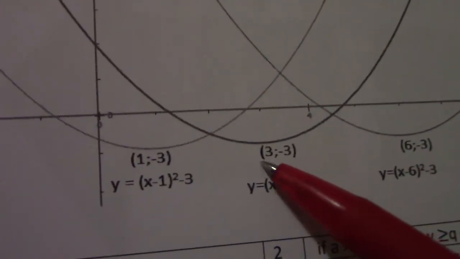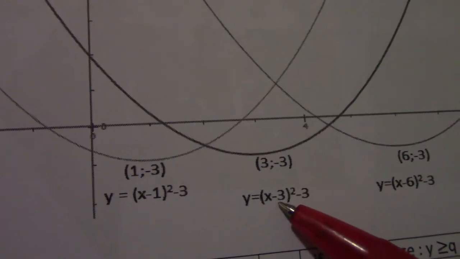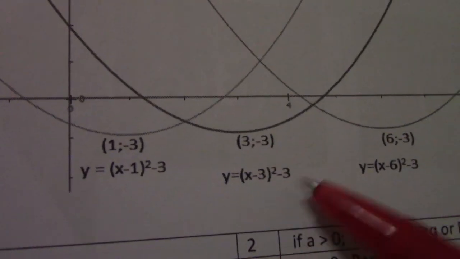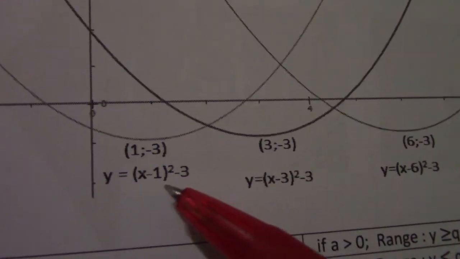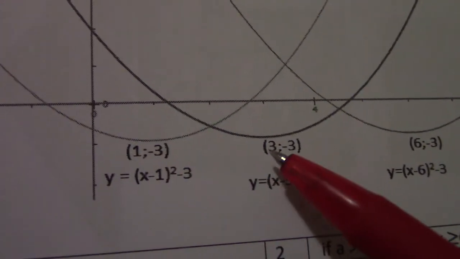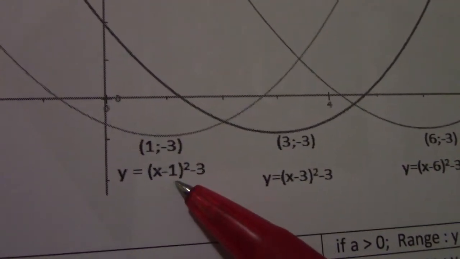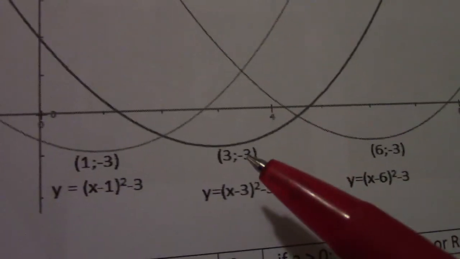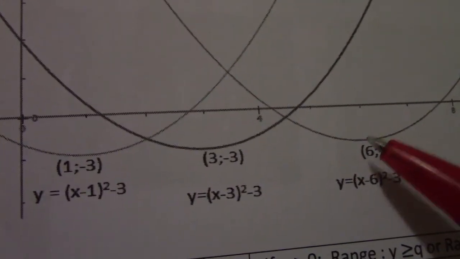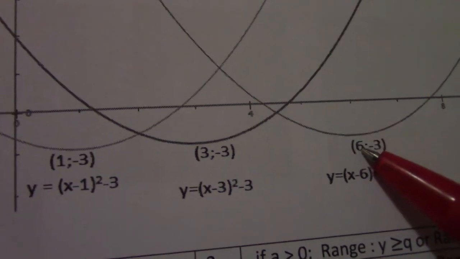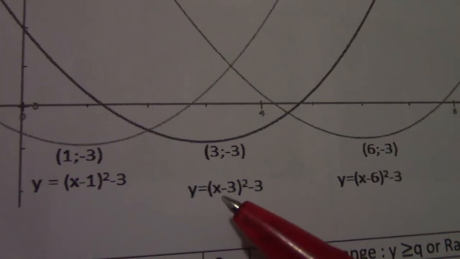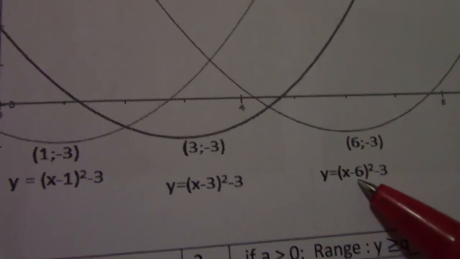So if you look here at the graph, there the graph at (3; minus 3), you see there my turning point p would go from 3, with q negative 3. If I move it 2 units to the left, see there, 3 minus 2 gives me 1. So that becomes (x minus 1) squared minus 3. If I move it 3 units to the right, that becomes 3 plus 3, which gives me 6. But here in the equation, you see x minus 3 would give me (x minus 6) squared. So hope you follow, hope you understand.